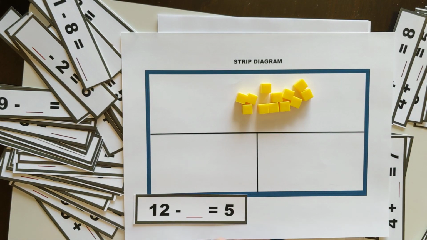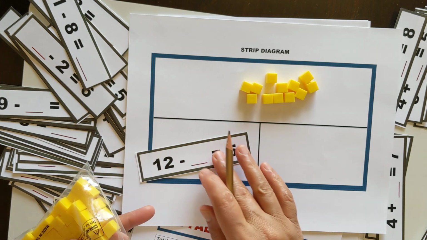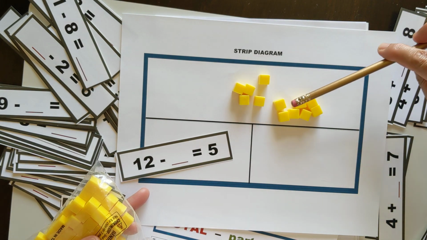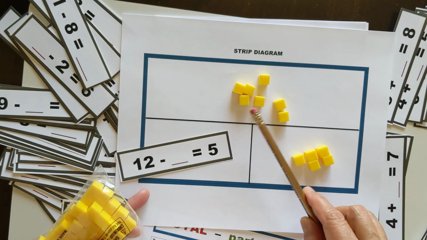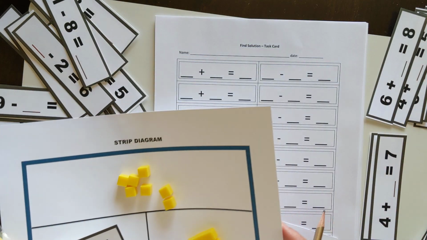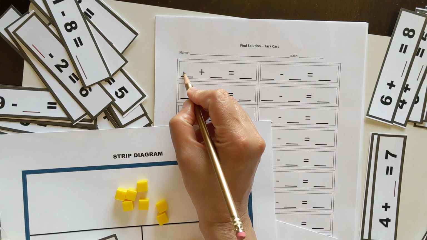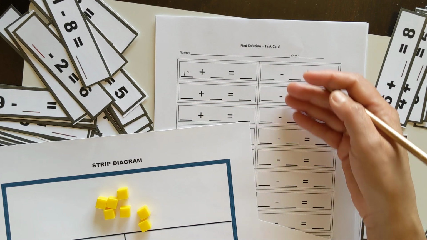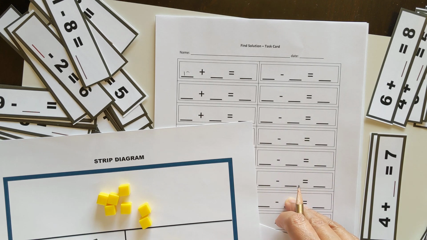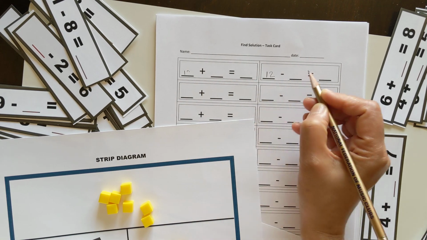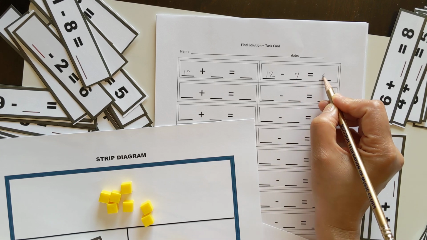So a total of 12, and I separate 5 out of that, and the rest is 7. So 12 minus 7 is 5. Oops, these are my subtractions. This list is for subtraction sentences. So I'll go place this one. 12 minus 7 is 5.